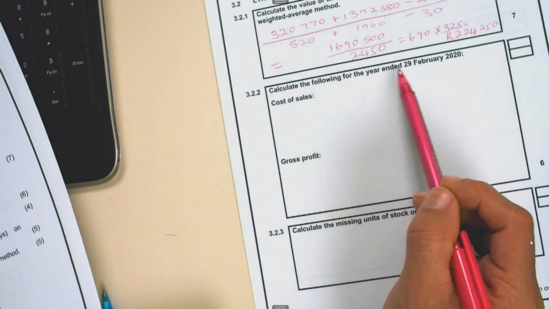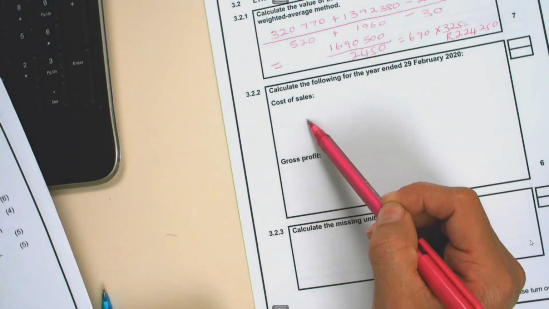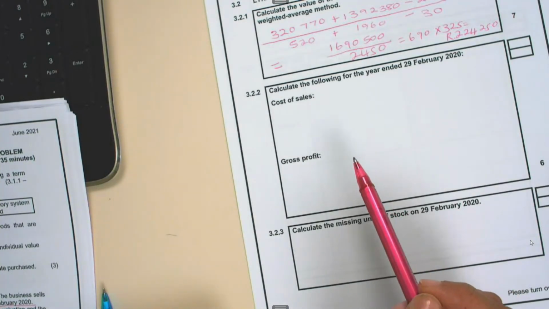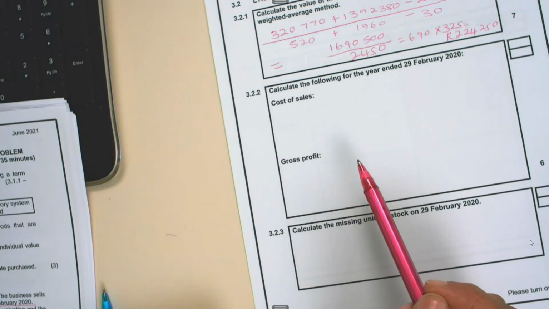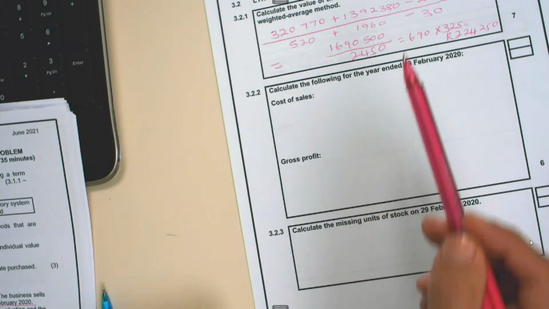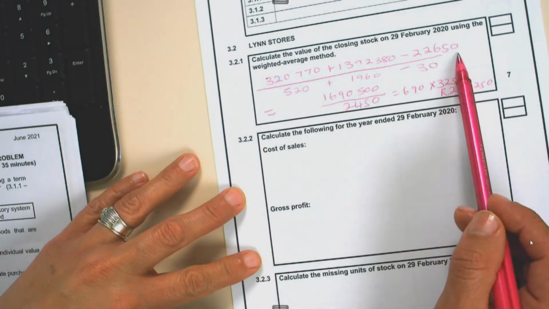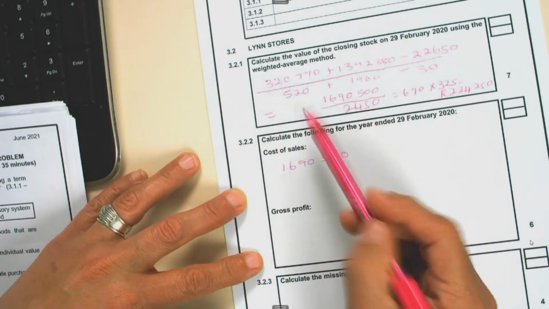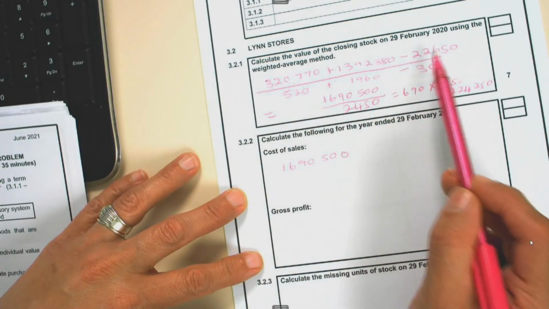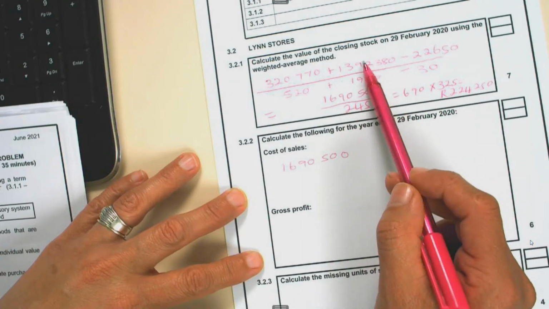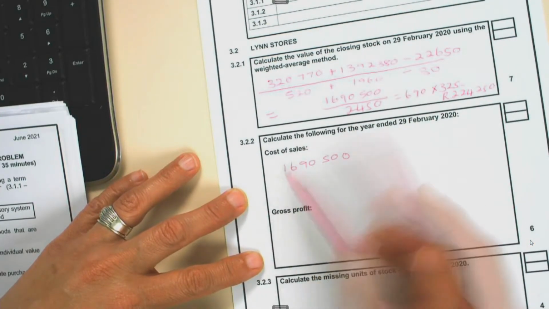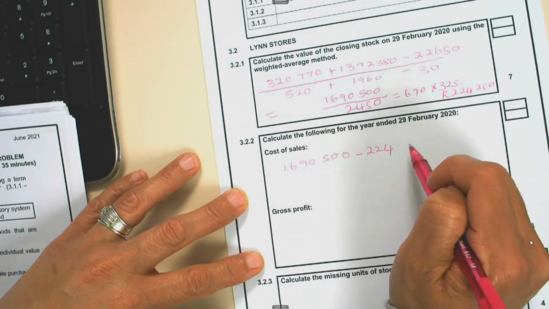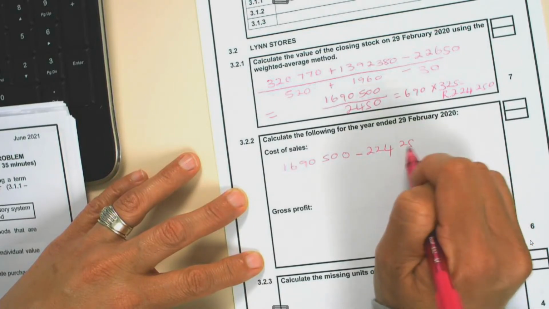Calculate the following for the year ended 29 February. Cost of sales. If I think of cost of sales, I think of opening stock plus purchases minus returns plus carriage on purchases, right? Minus your closing stock, right? With that you've done it all up here now, right? So now I'm going to say 1,690,500. That's my opening plus my purchases minus my returns. Remember, carriage is already in this figure, right? So that is your amount minus your closing stock, which is 224,250 rands, right?